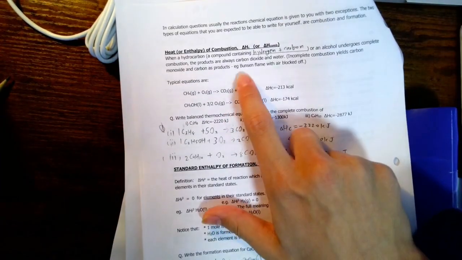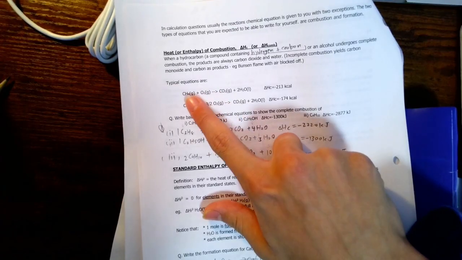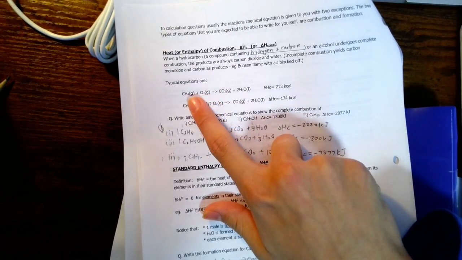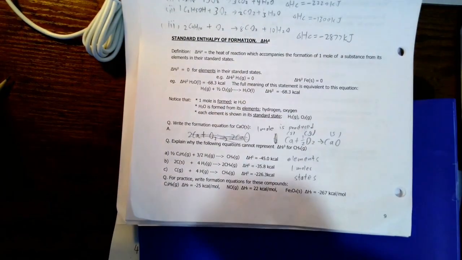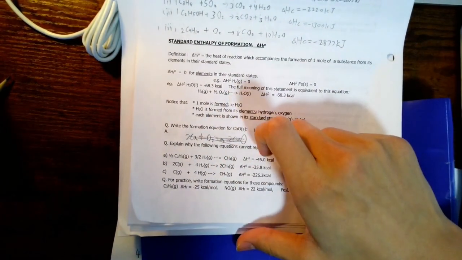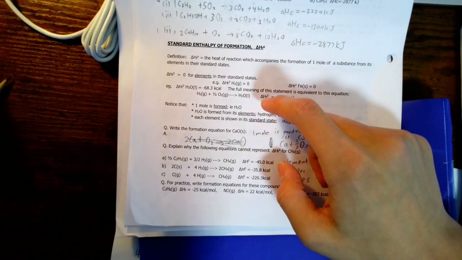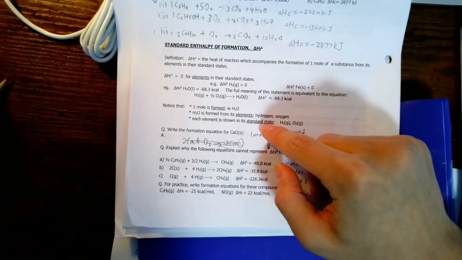The products are always going to be carbon dioxide and water, and the reactants are a hydrocarbon and oxygen. Okay, formation has three different properties. One mole is formed, and it's formed from its elements and is in the standard state.